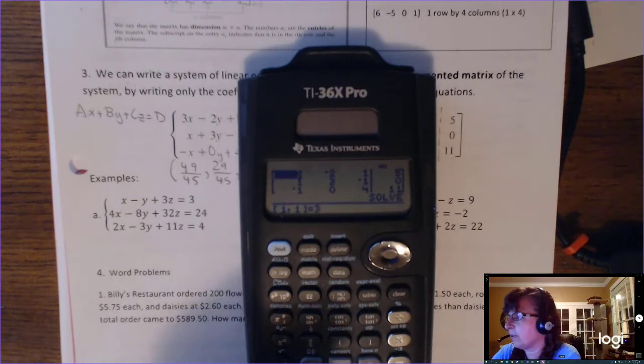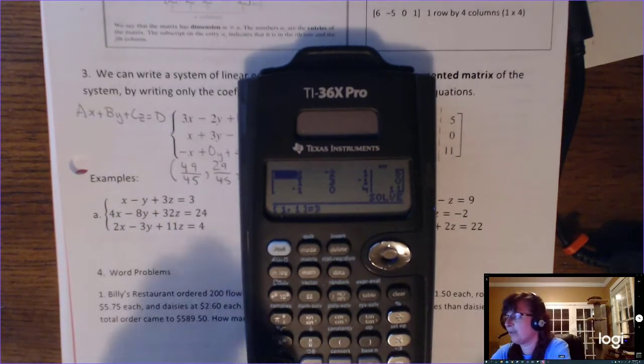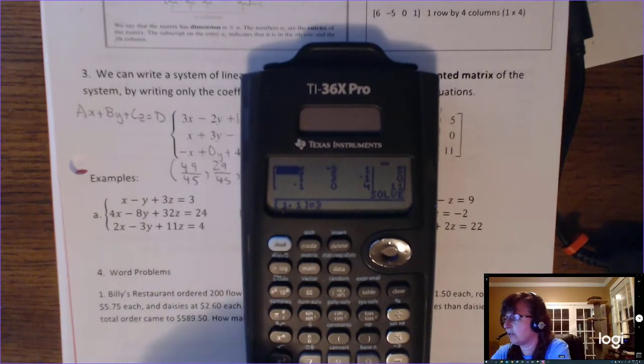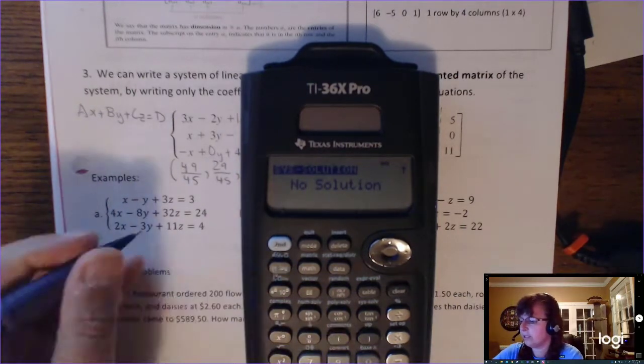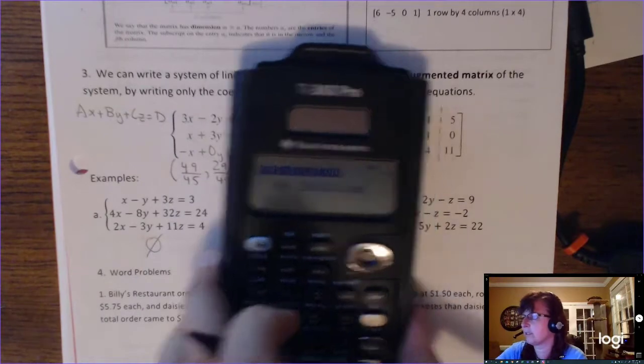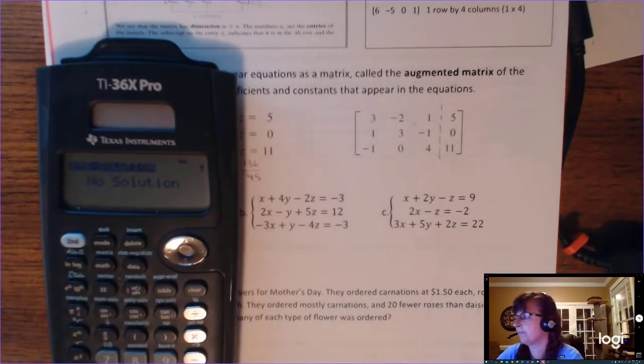Okay, so if we wanted to solve example A, where it says solve again, it takes you back to that augmented matrix, and this is already in standard form, so you don't have to write the matrix down. I think you can do it in your head. So the x coefficient is 1, the y coefficient is -1, then 3, and then 3. So that takes care of equation 1. Equation 2 would be 4, -8, 32, 24. Equation 3 would be 2, -3, 11, and 4, and then solve. And if it's no solution, it'll tell you that. No solution.